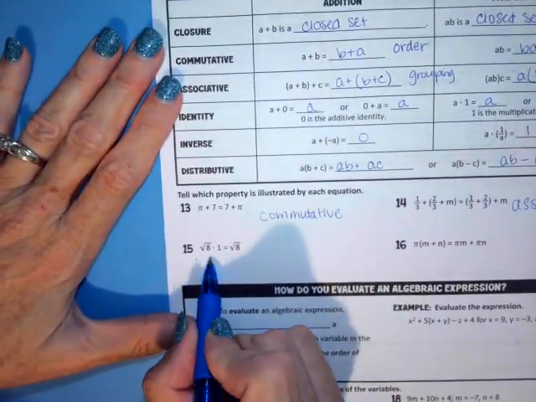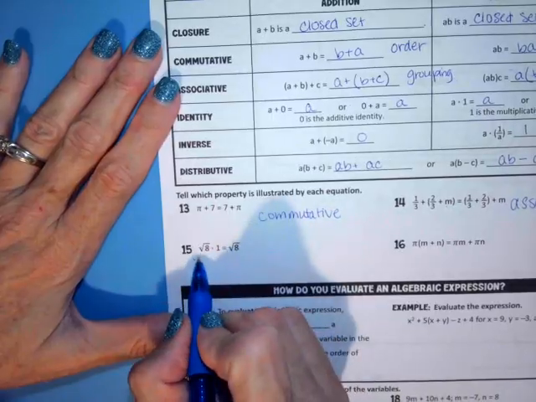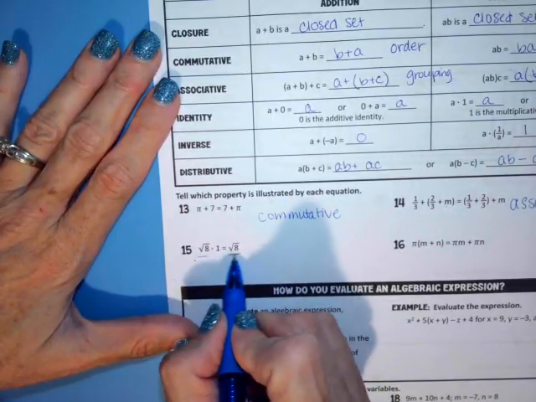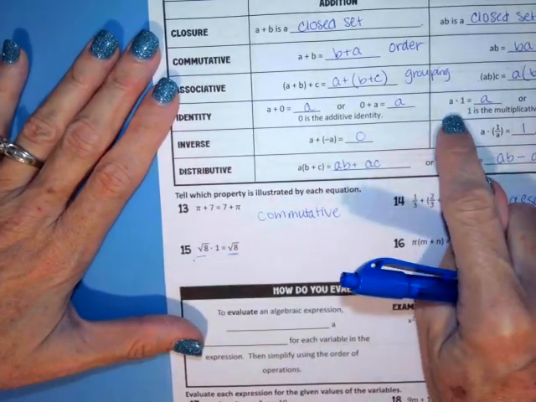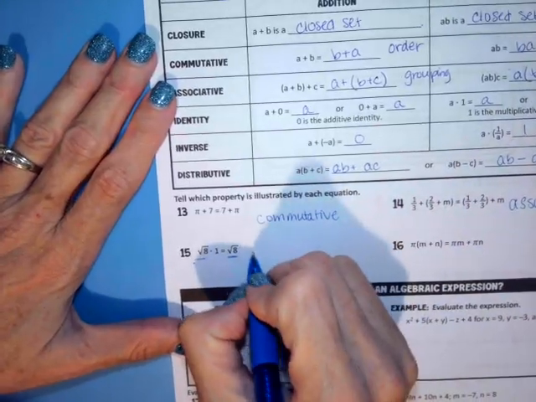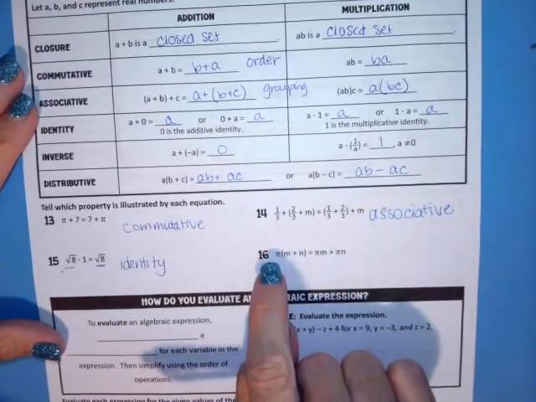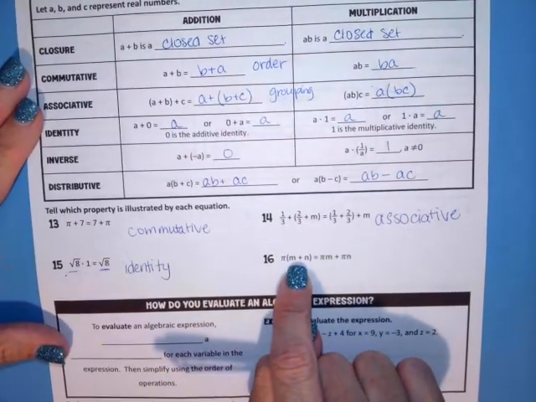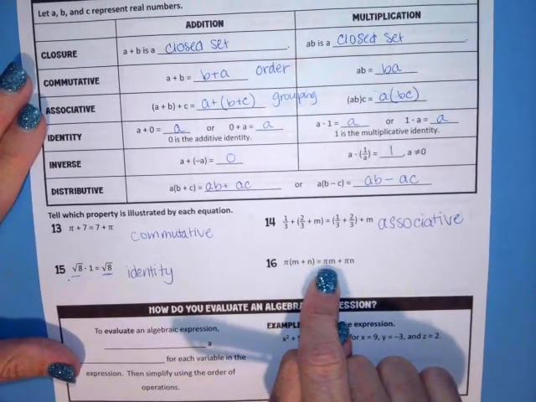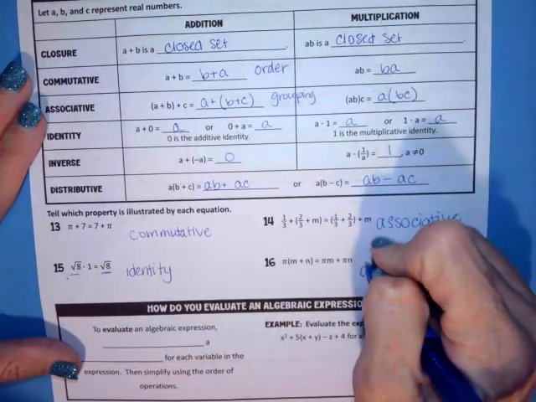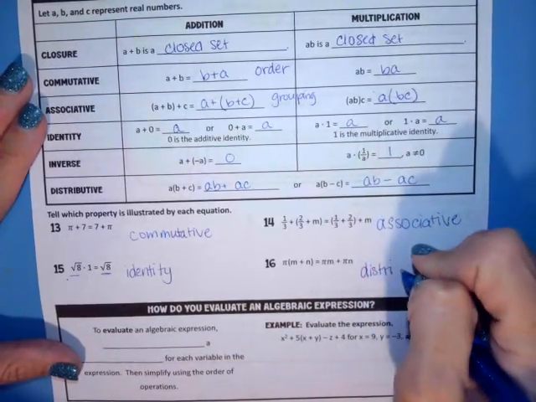Square root of 8 times 1 equals the square root of 8. So what I started with is what I ended up with. So that's going to be my identity. Pi times the expression m plus n is equal to pi m plus pi n. That is going to be distributive.